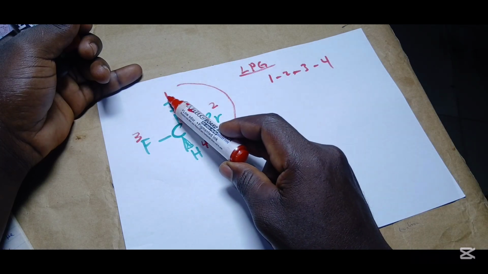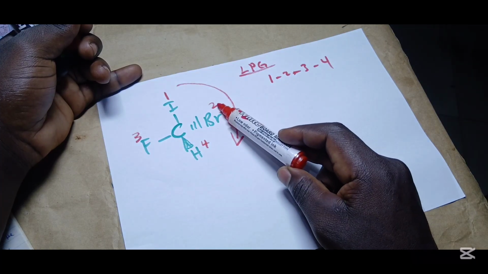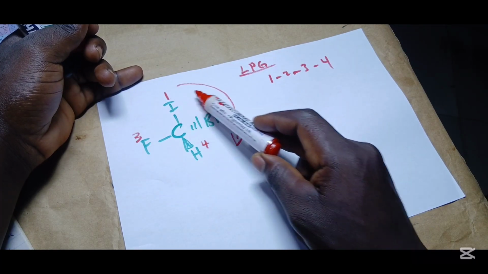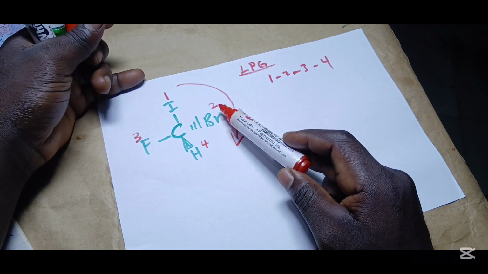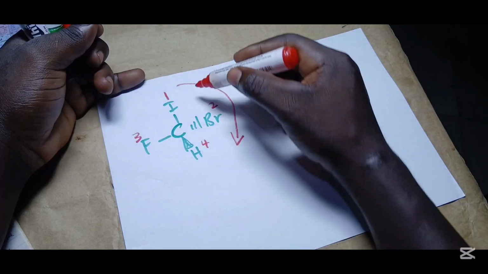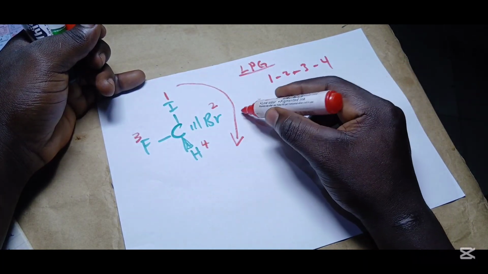If you are to count anti-clockwise, you see 1, 3, 4 before you get to 2. And this is the closest. After you start from 1 going to 2, you look for the nearest pathway to 2, to 3, and to 4. So since the trend is moving clockwise, then this is an R configuration, right?